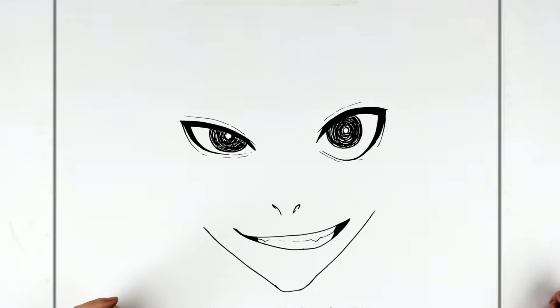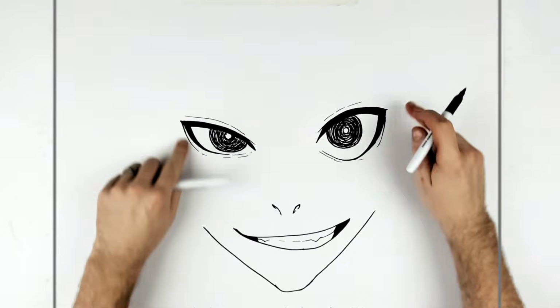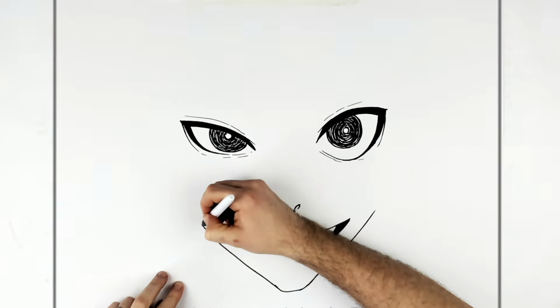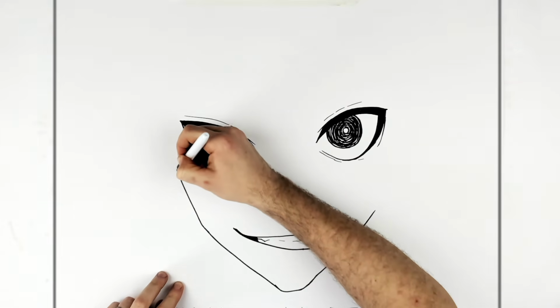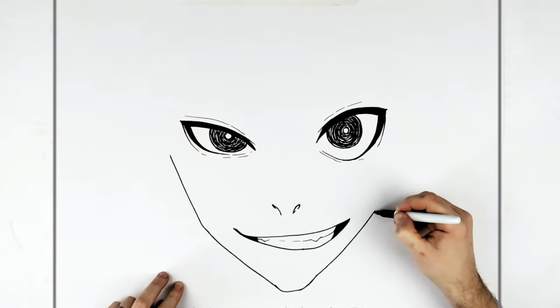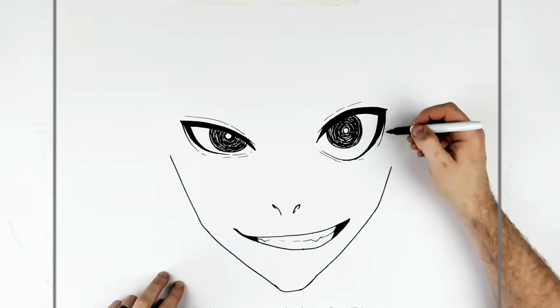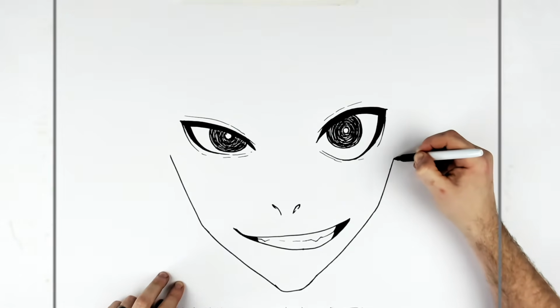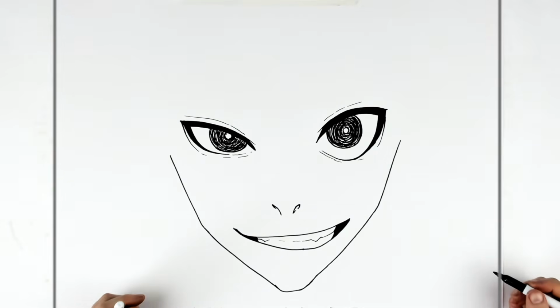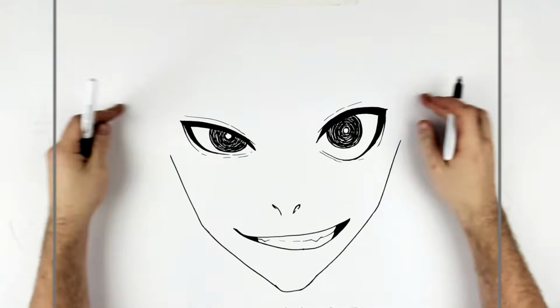There. This is where you change direction, go up the side of his face, towards his ear. Up to there. Okay. So now all that hair, right?